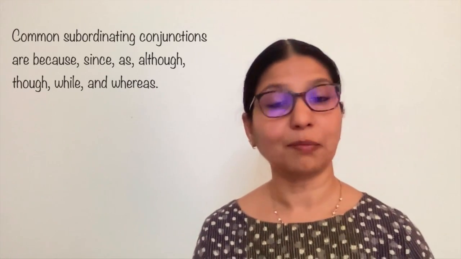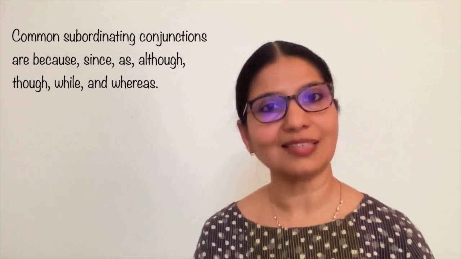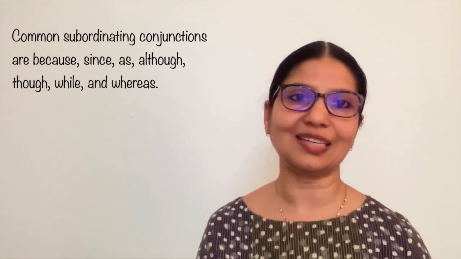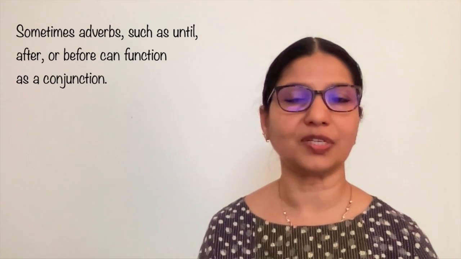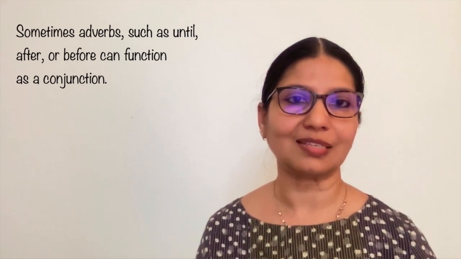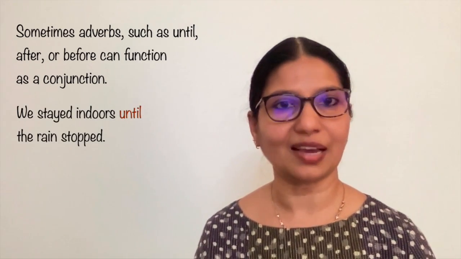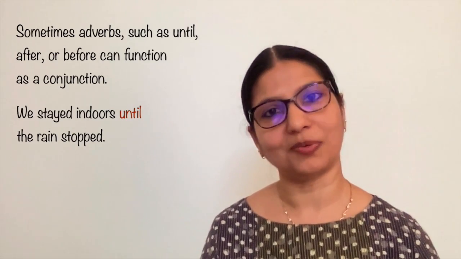The most common subordinating conjunctions are because, since, as, although, though, while, and so on. Sometimes adverbs such as until, before, and after can function as subordinating conjunctions. For example, we have, we stayed indoors until the rain stopped.